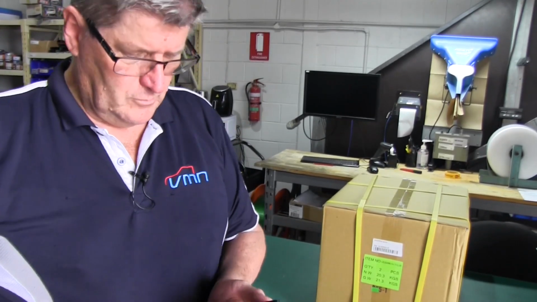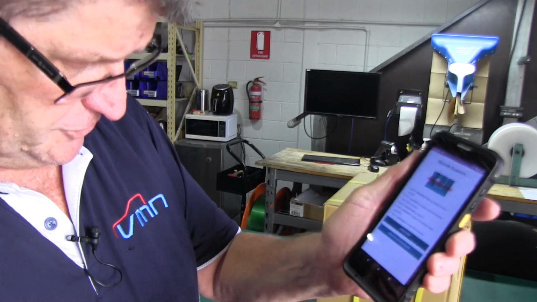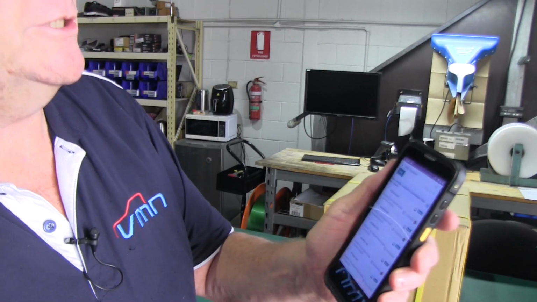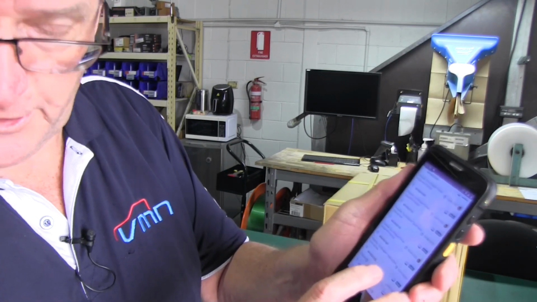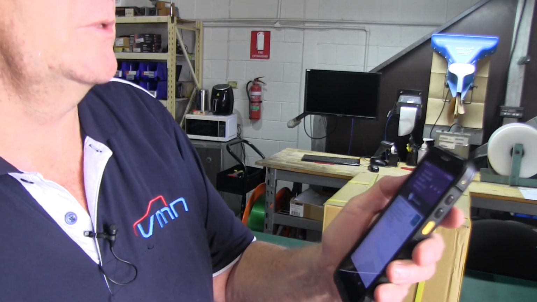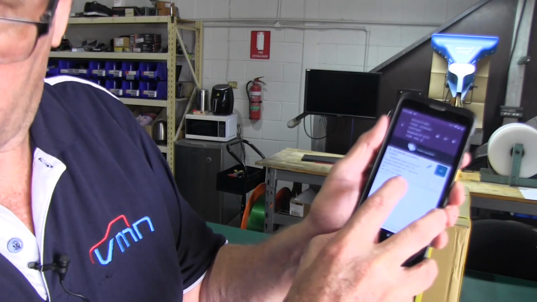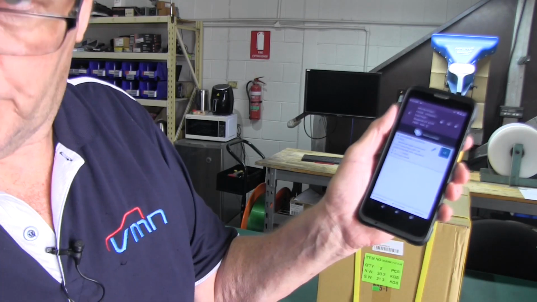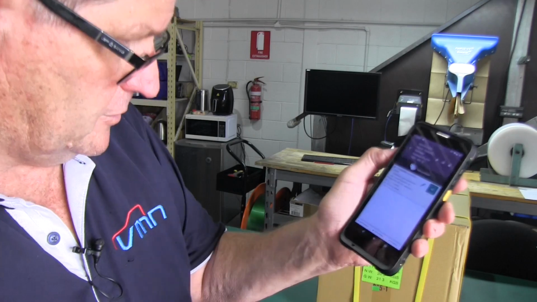So what I'm going to try and do is find the receival operation. In receipts there are 7 to process, and I know that it's this one here. So I just click on that, and hopefully you can see, but it says that we have 2 to receive.